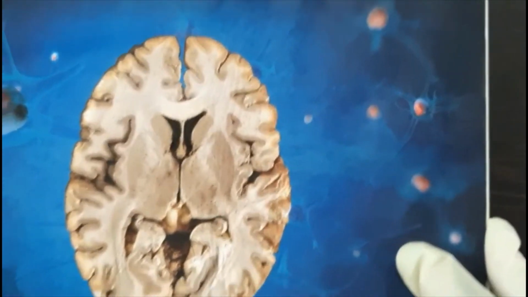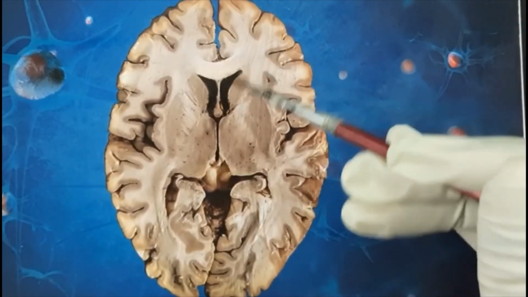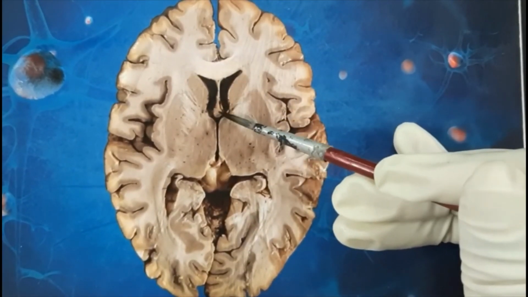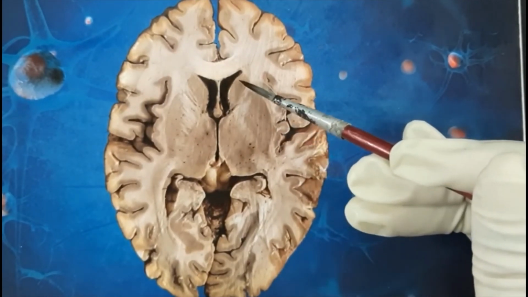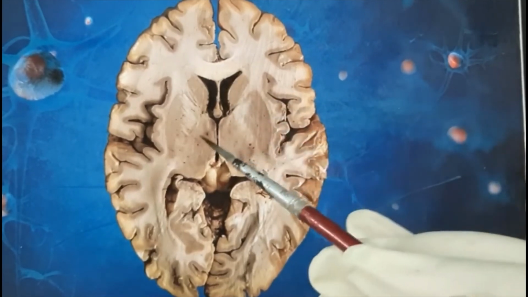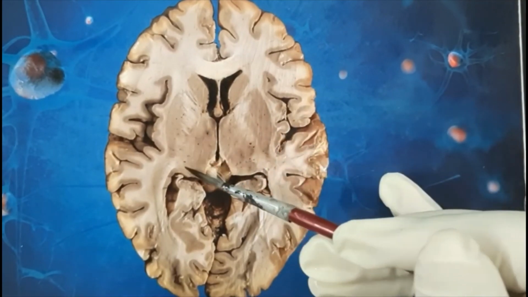Quickly, let me show you some diagram. If I can get a good diagram here, I will show you. I have not shown you the horizontal section, and in the horizontal section you can also see the position of the third ventricle. This is the horizontal transverse section of the brain. This is the corpus callosum, this is the septum pellucidum, this is the fornix, and these are the right and left lateral ventricles. This is the caudate nucleus in the ventricle, then this is the right thalamus, and this is the left thalamus.